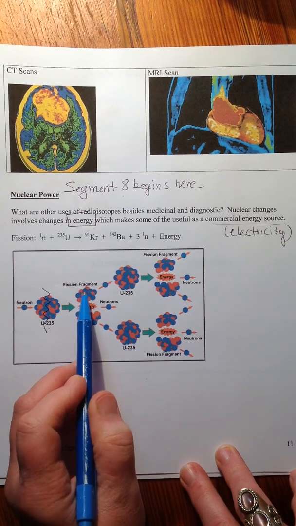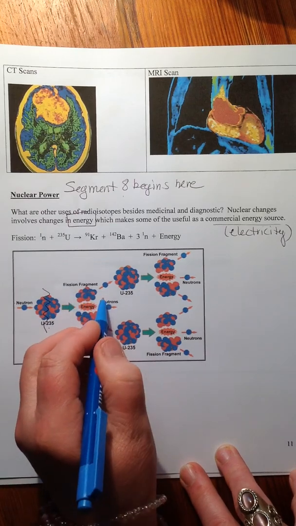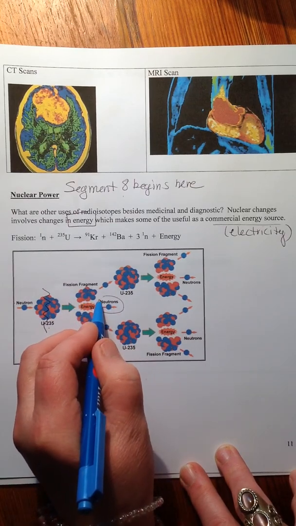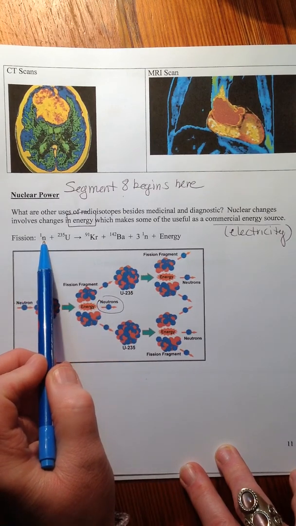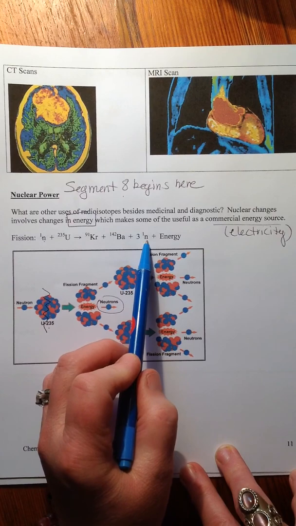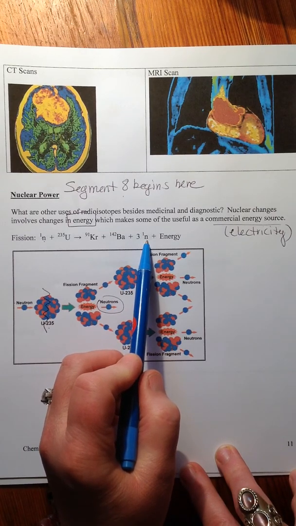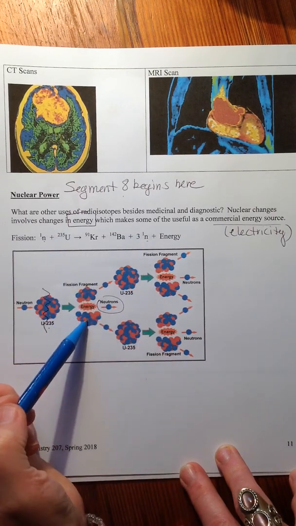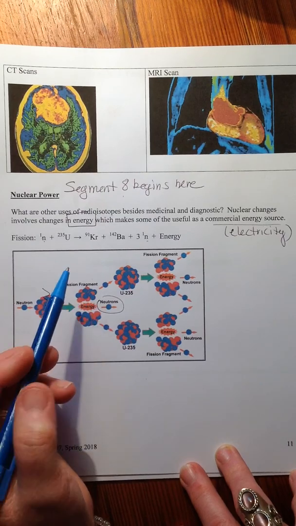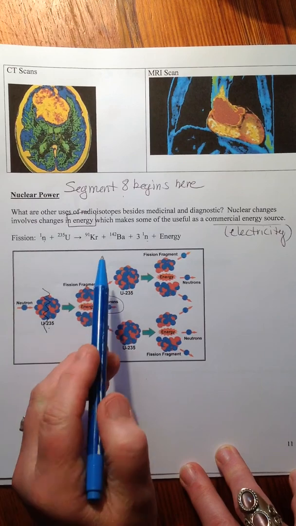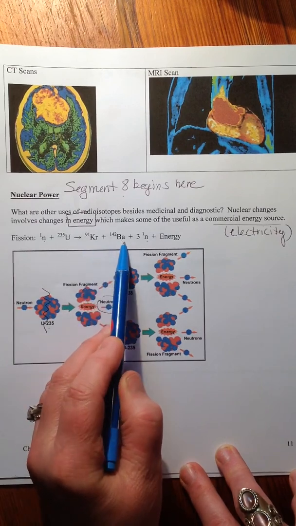Then, in addition to the fission fragments, we get even more neutrons. So we put one neutron into it, we get 3 neutrons out. And we get these fragments that themselves oftentimes are also radioactive.